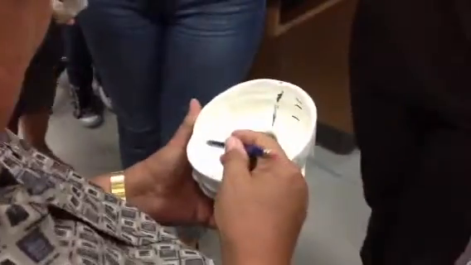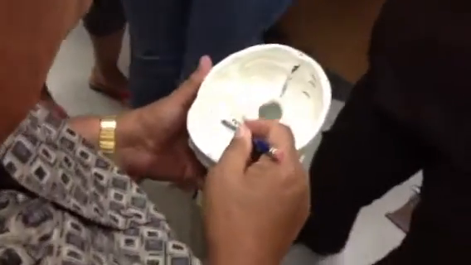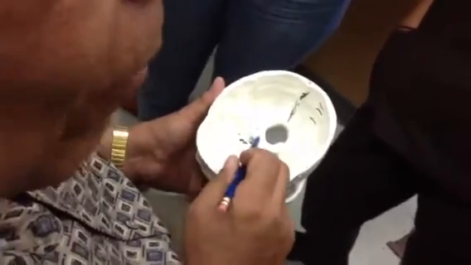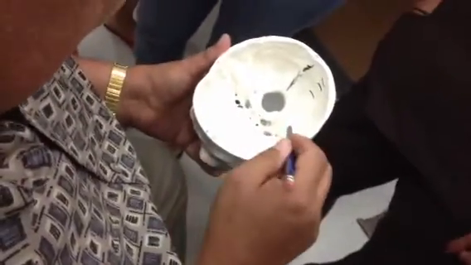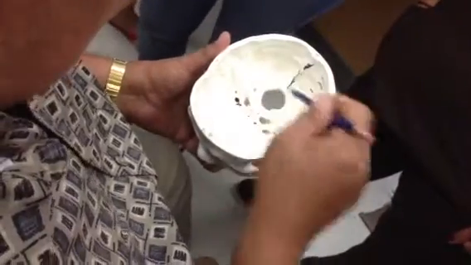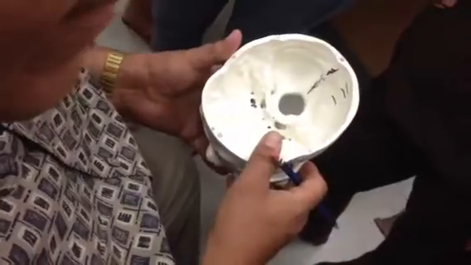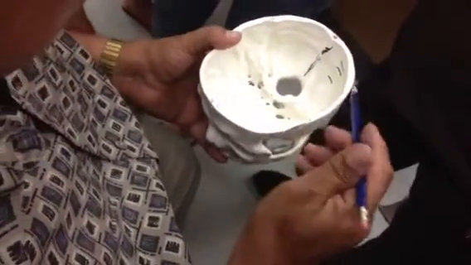Let me explain it this way. I have two landmarks, this edge and that edge. It's called the lesser wing of sphenoid. And then we have another edge here lower down. It starts from here all the way up to that edge. This is called the greater wing of sphenoid.